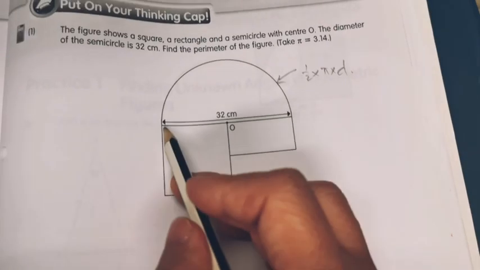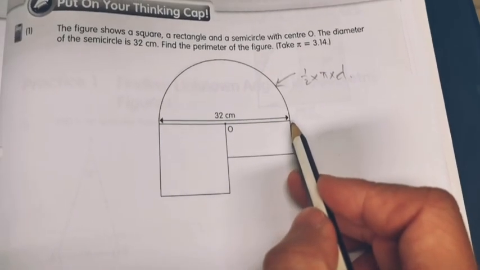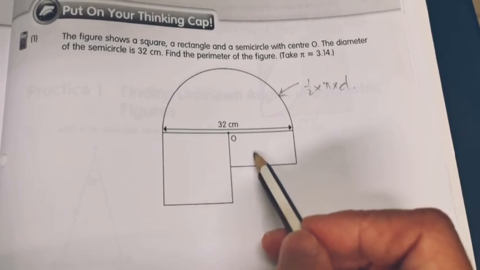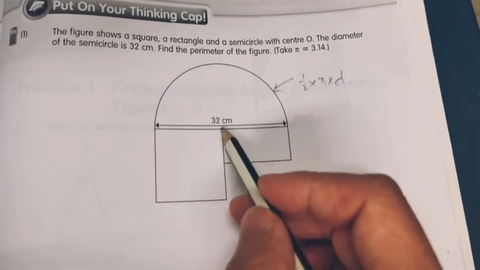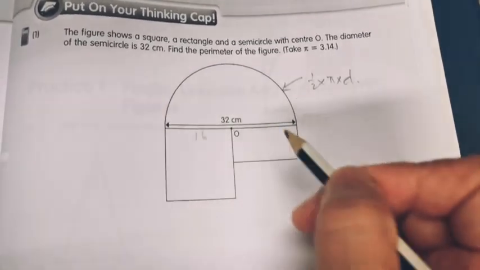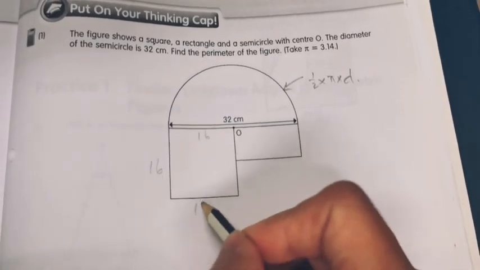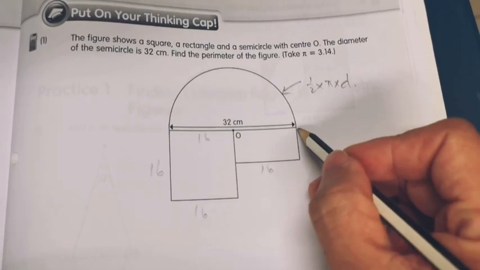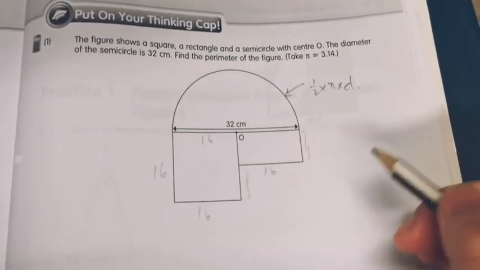Okay, so if this is 32, and we know that this is a rectangle and a square, this part here will be 16. So this is 16, this is 16, and this is 16. So how do we know what this and this are? We don't know.